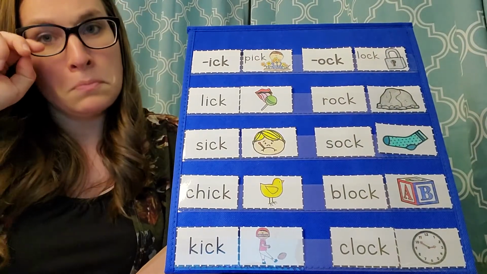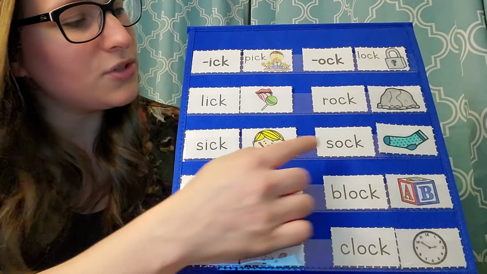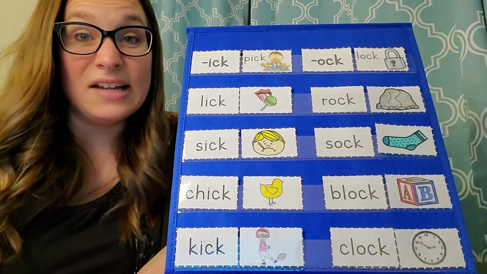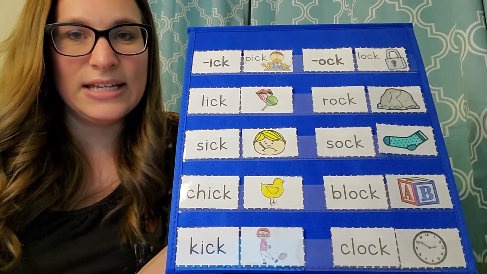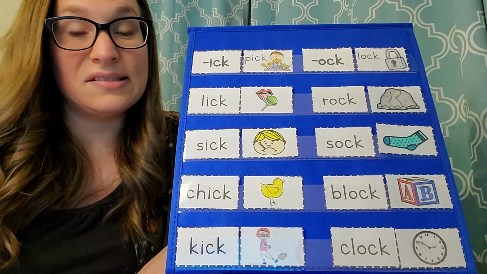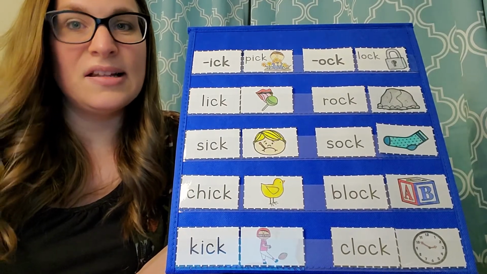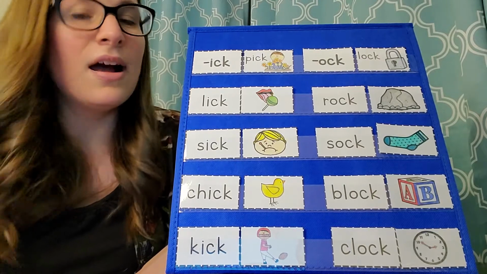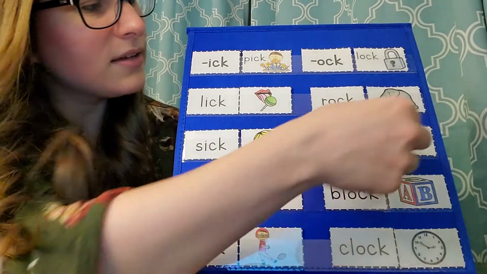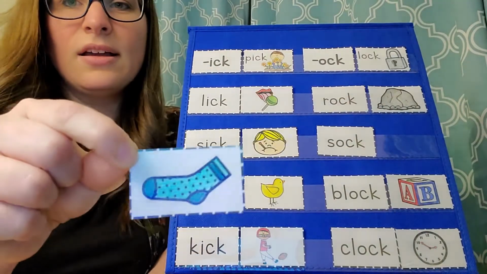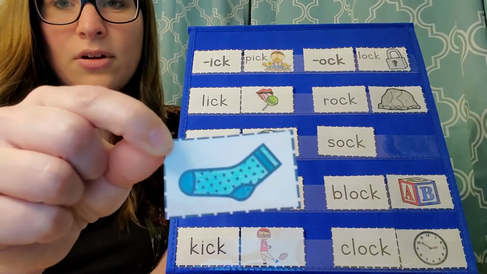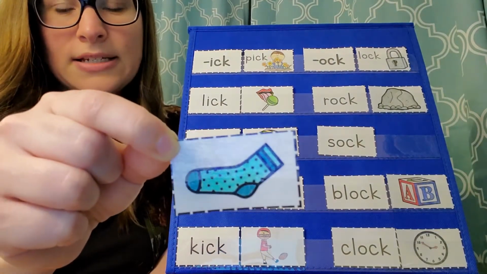All right, moving on to our next word, we have S-O-C-K. S makes the S sound. Sock. A sock is a piece of clothing that you wear on your feet.